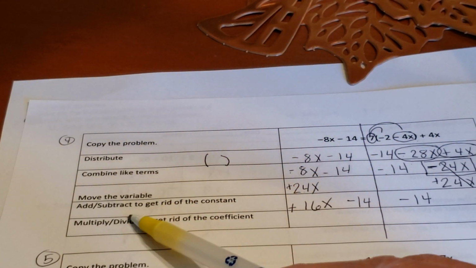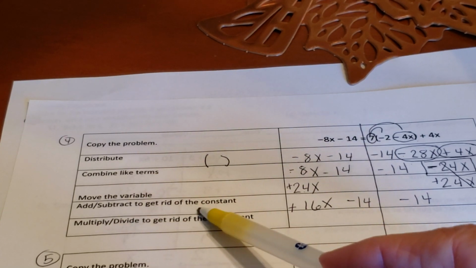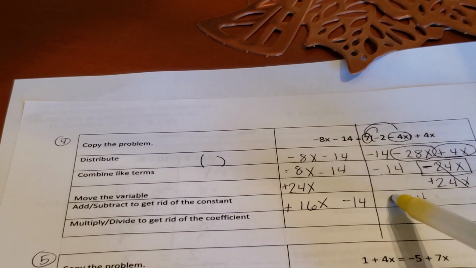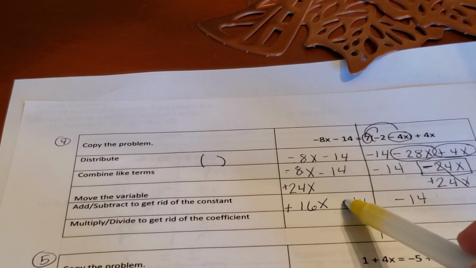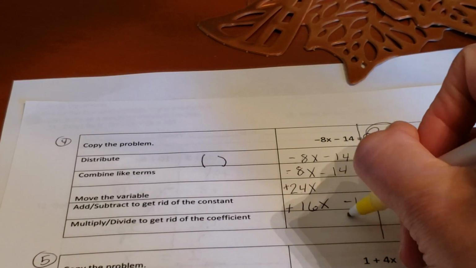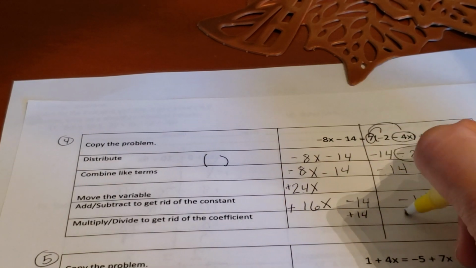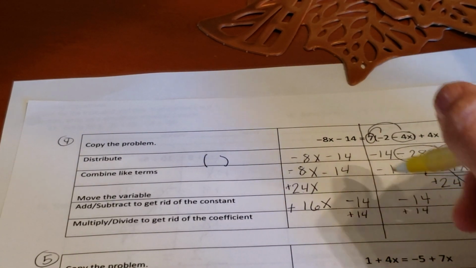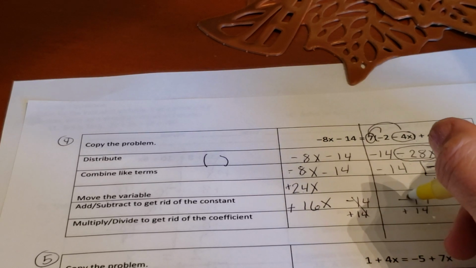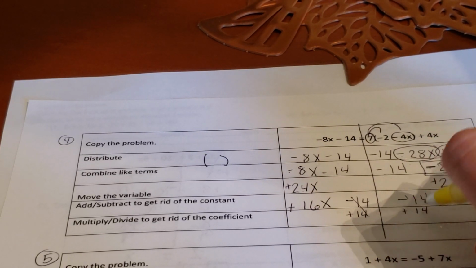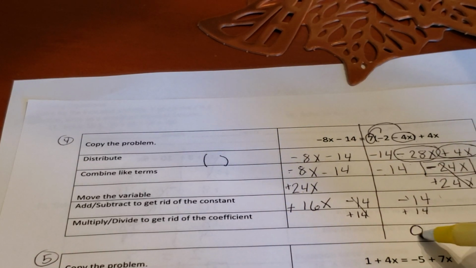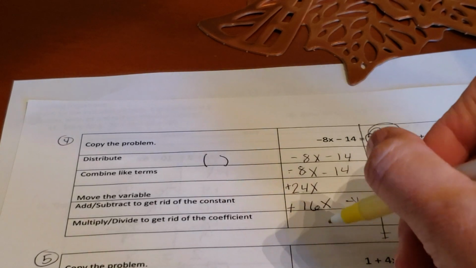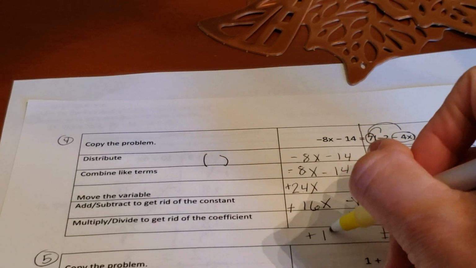My next step says add or subtract to get rid of the constant. Well, I want him to stay over here because I want my variables by themselves. So I'm going to do the opposite of minus 14 or negative 14, which would be positive 14. These cancel out. Negative 14 plus 14 gives me 0, but I'm going to write that 0 down because I have to have something on this side. Equals positive 16x.